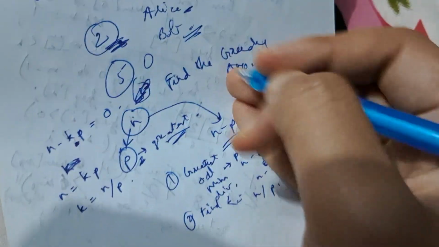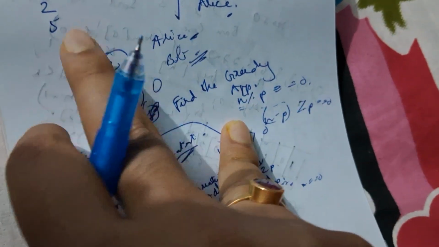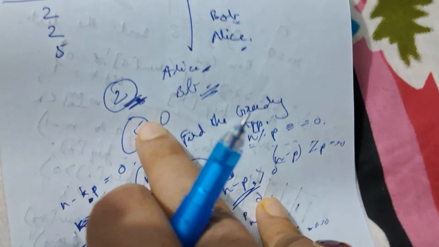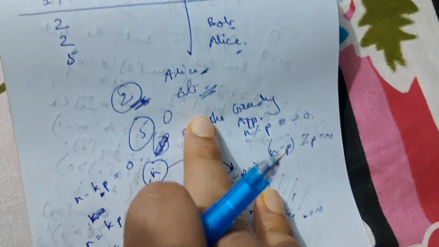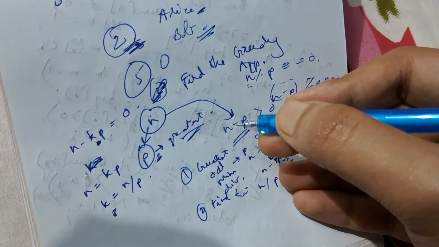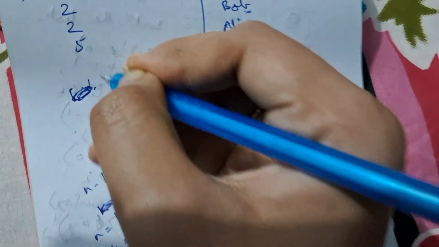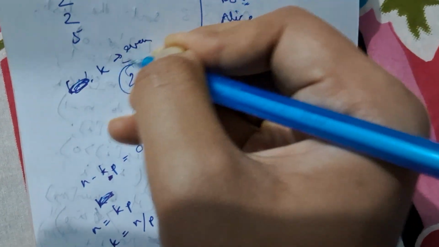Now remember one thing, if the greatest odd divisor is actually 2, we know that we can't use 2, because although 2 is a prime number, it is even, so we can't use it. So if it is 2, then we can simply say that Bob wins. Otherwise we have to find k. K means how many times it has to pass through these steps until it becomes 0. Now the thing is, what is k? Is k even or odd?